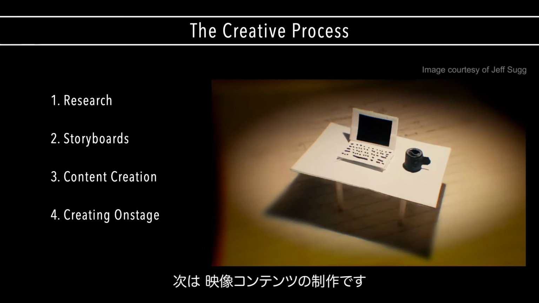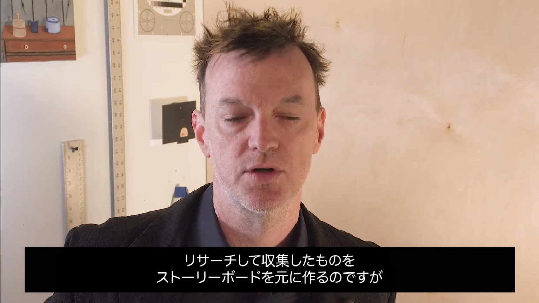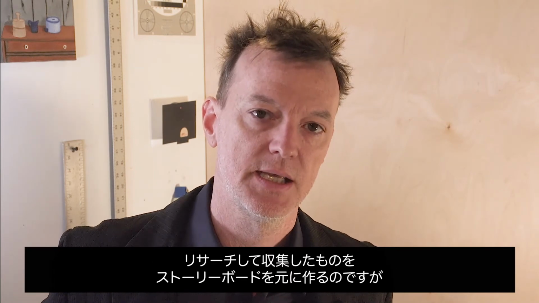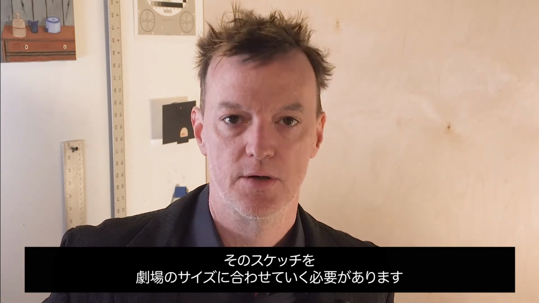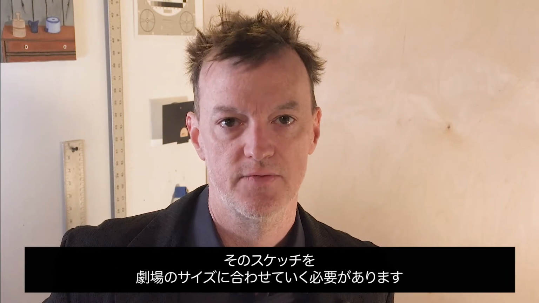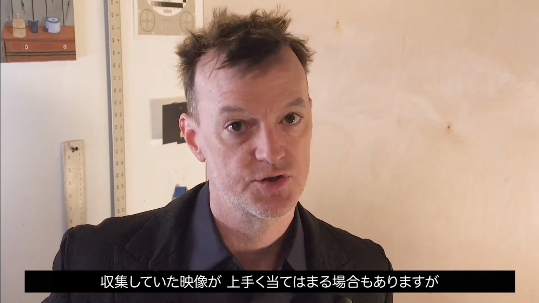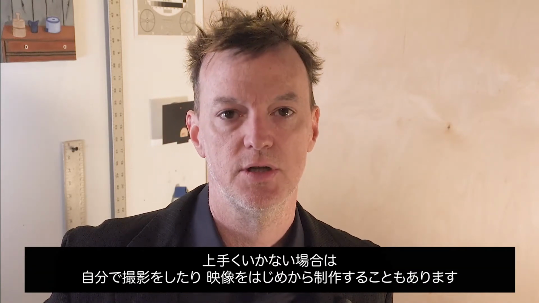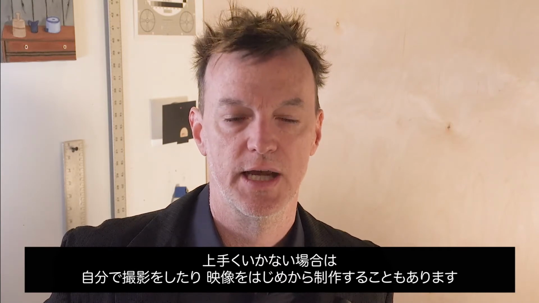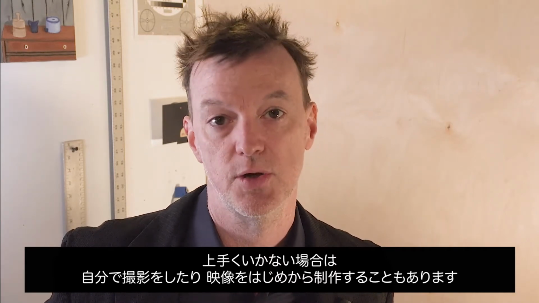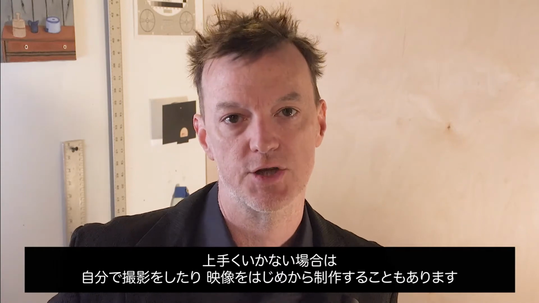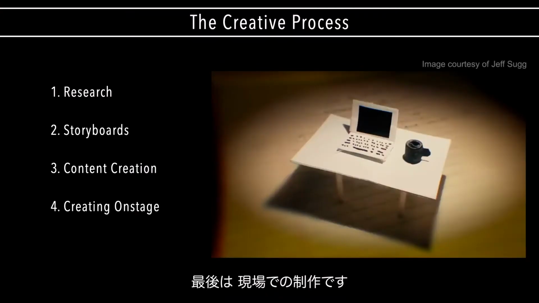The next thing is content creation. So obviously we'll take whatever versions of storyboards and research that we've done and then begin to make full-scale content for the production itself. And sometimes those things stream one from the other, and it's very easy to take the research images and turn them into content. But sometimes it's a little more difficult, and you need to go out and find fresh stuff altogether. And I prefer to just go ahead and shoot that stuff or create it from scratch for the content for the show. And then the last thing is what I call creating on stage.